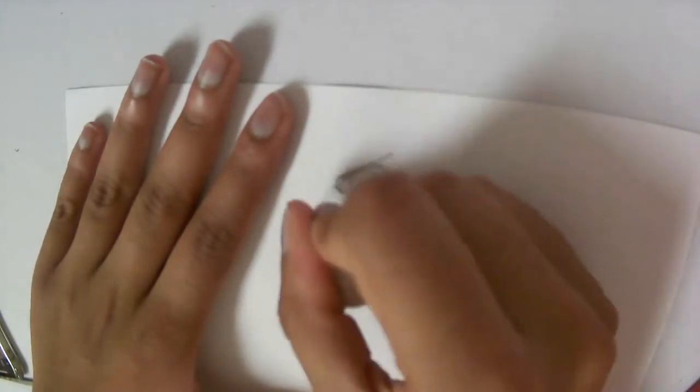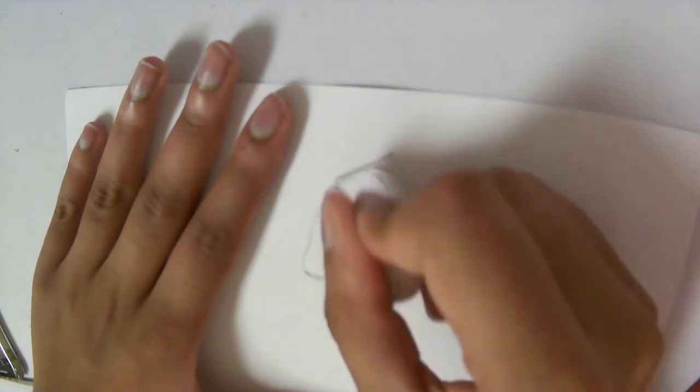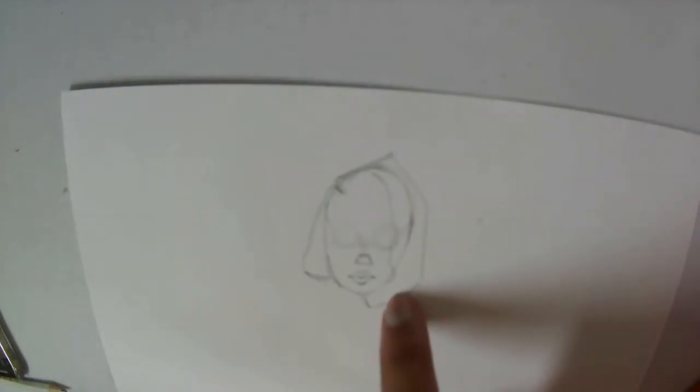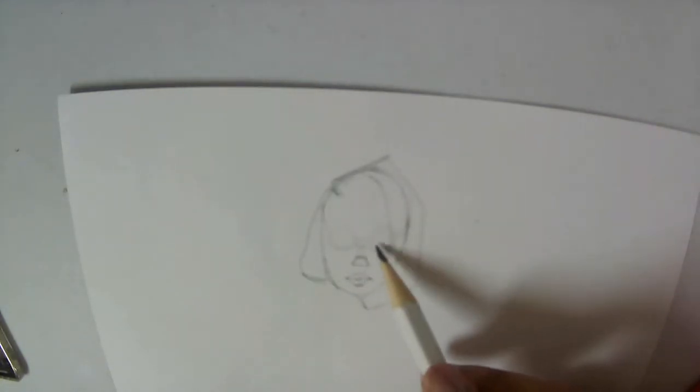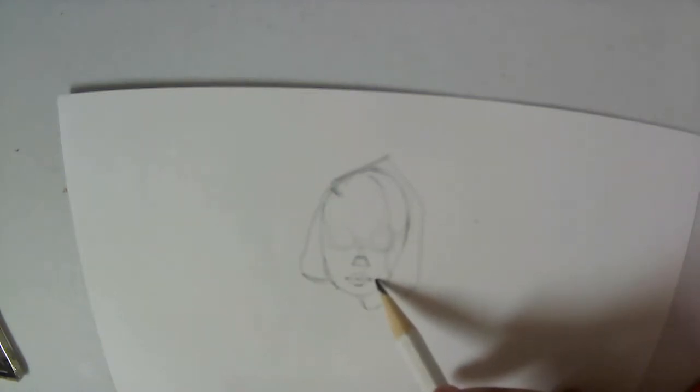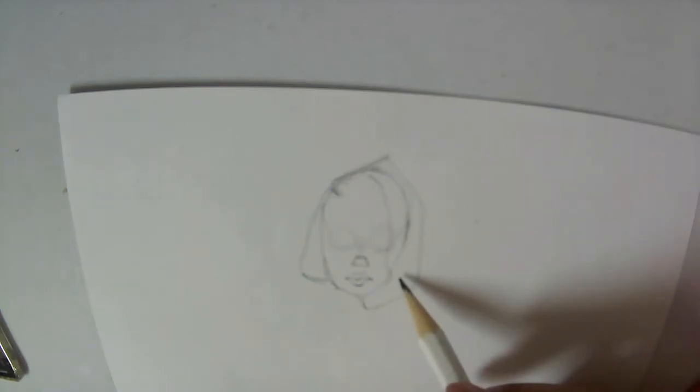So I'm going to erase these circles. These circles were just a placeholder, right? All of this right now is just the structure of the face. So all the details I'm going to add are going to go over this. So you don't want to erase these structures right away, or you want to do it pretty lightly, at least, so that you still know where to draw.